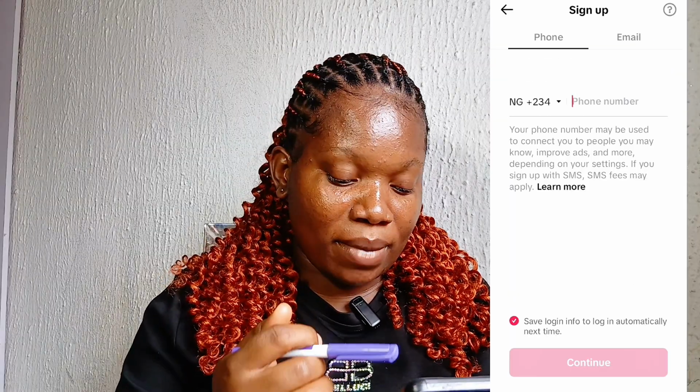Then I'll put in my birthday. After inputting your birthday, you click on continue. See where you're supposed to put your phone number. Because I'm trying to create an international account, I don't need a phone number. If I put in my phone number, that means I'll have to start looking for a UK phone number, or a US phone number, Italy phone number, those kinds of things. And you don't want to be in that situation.